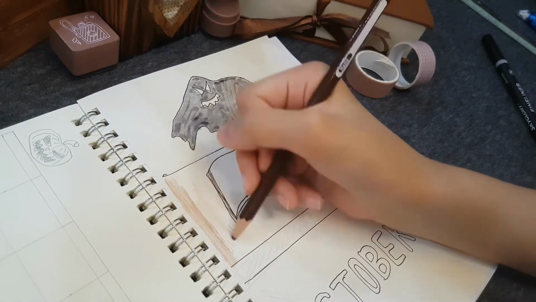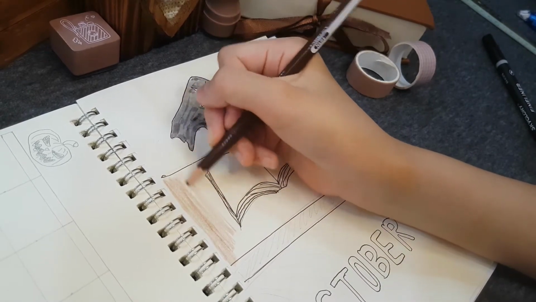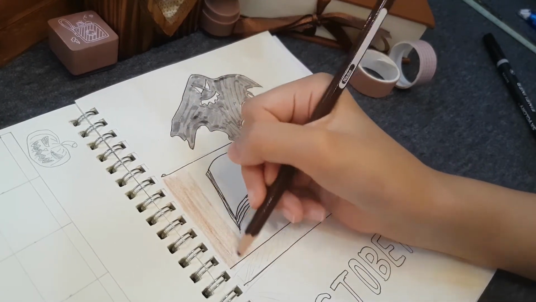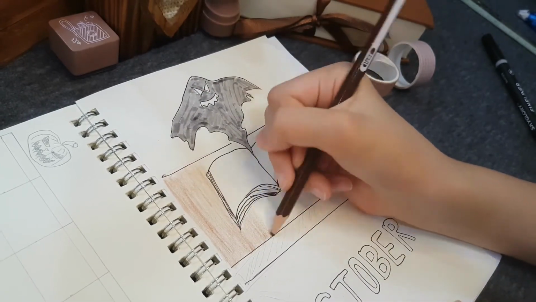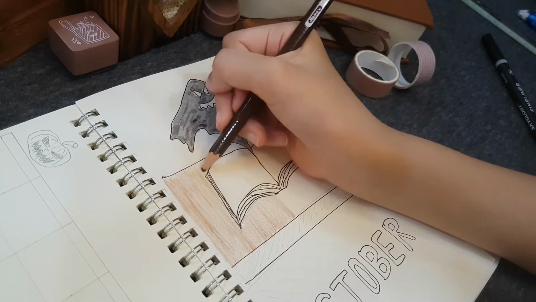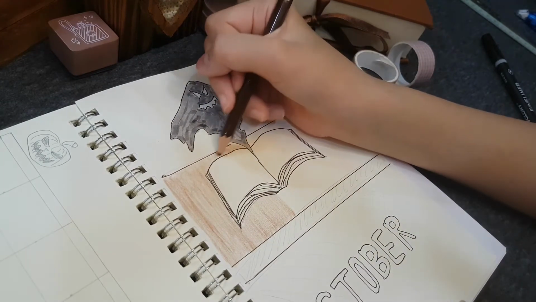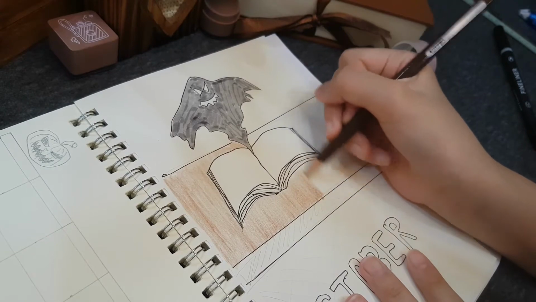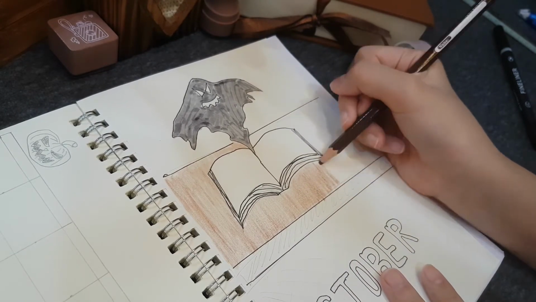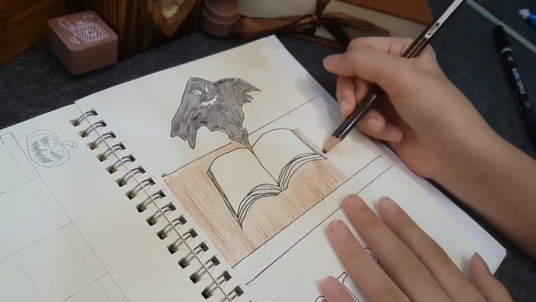So for the table, I didn't use markers or anything. I'm not sure why, but I'm just really scared that it's going to bleed through. So all I did was I used some color pencils to help me color the table up. So I used this brown Faber-Castell color pencil.